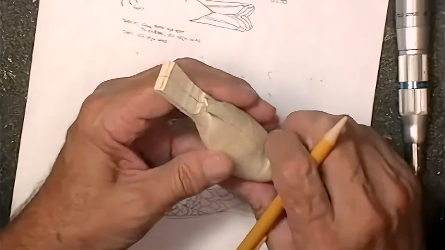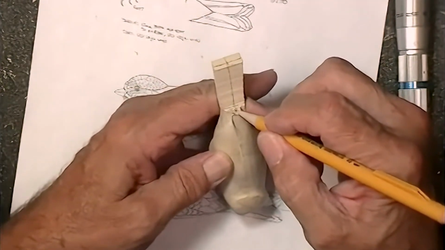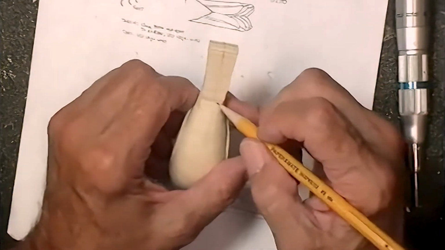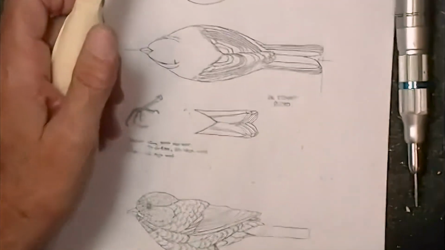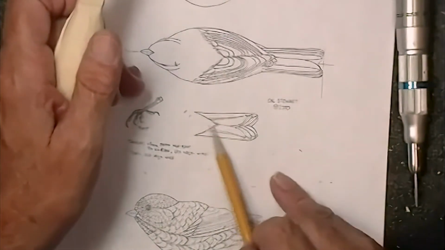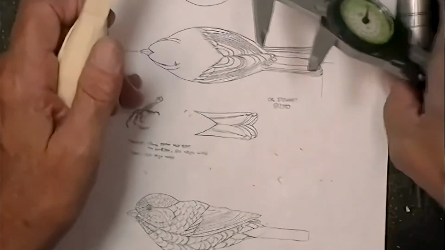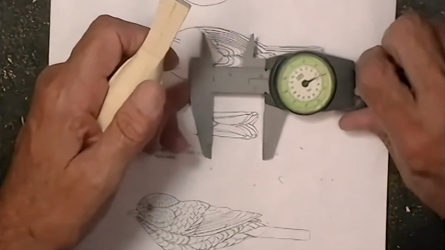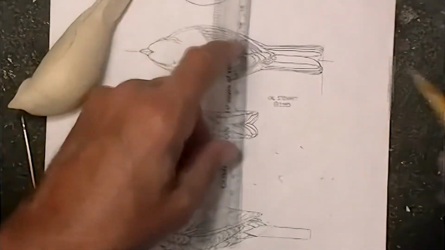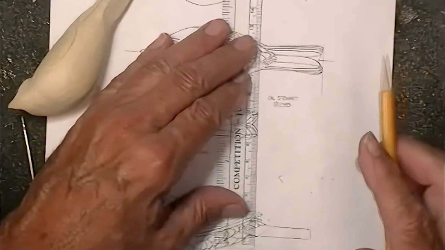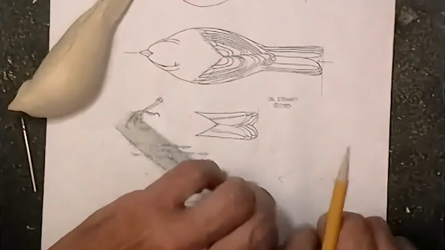But what we also want to establish, now that I know this is the upper tail coverts, is where the bottom tail coverts are. On the undertail part of the pattern, you can measure that from the tip of the tail. Since this one doesn't have the line on the pattern, all you have to do is draw a straight line on the end of the tail to give you an end-of-the-tail reference, which I just did like that.